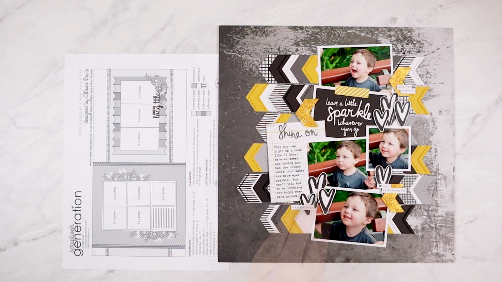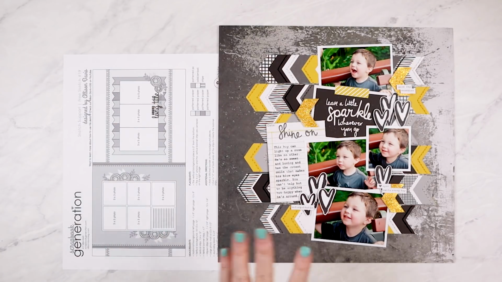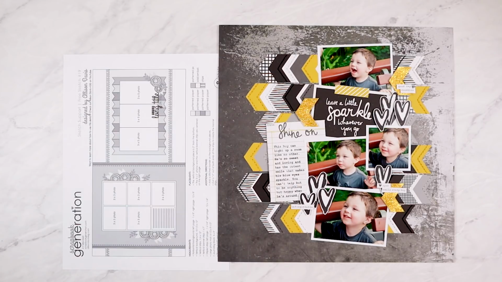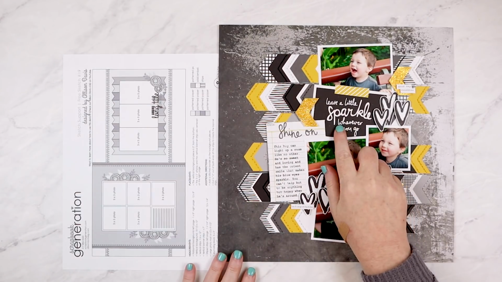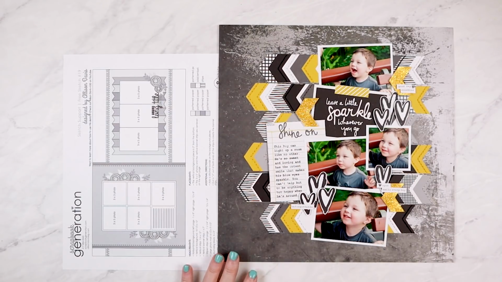A common issue you might run into when using 2-page sketches for 1-page layouts is you're left without a home for your title or journaling. Maybe the side of the sketch you used doesn't have the title or it didn't have the journaling, so you have to figure out how to work that into what you are creating. I used a little phrase cut out of a pattern paper for my title and arranged it with my photos. Since the photos were quite a bit smaller than what you see on the sketch, there was plenty of room to add it in there without overcrowding that area.